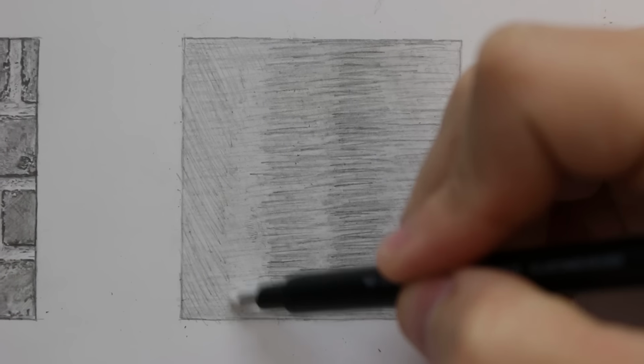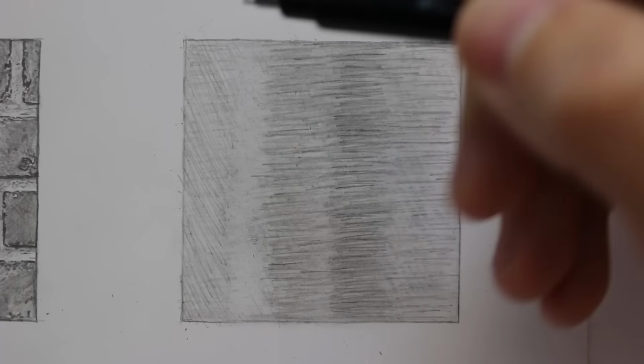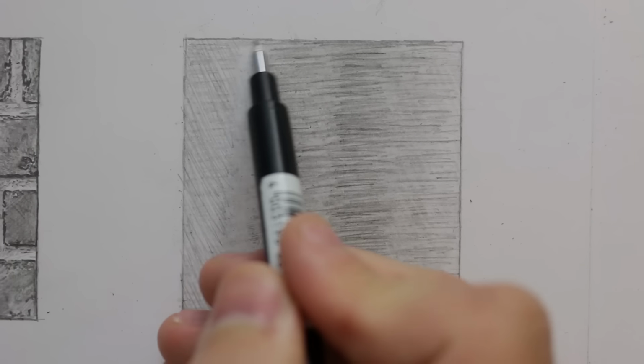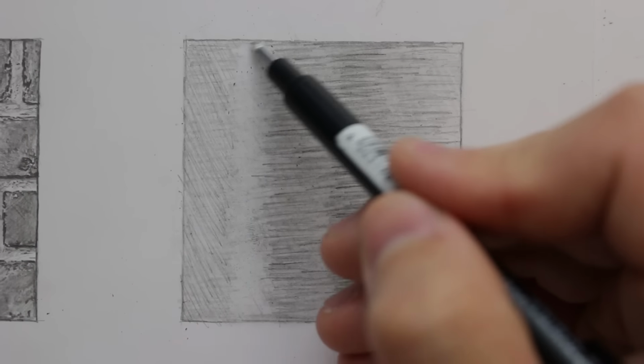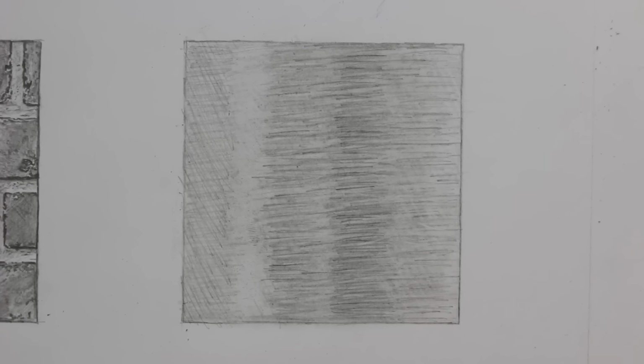So you should end up with something that looks like this, and depending on how you want your metal surface to appear, you can always take the eraser again and completely remove some areas to give a shinier effect to it. But that concludes the drawing of this metal texture.